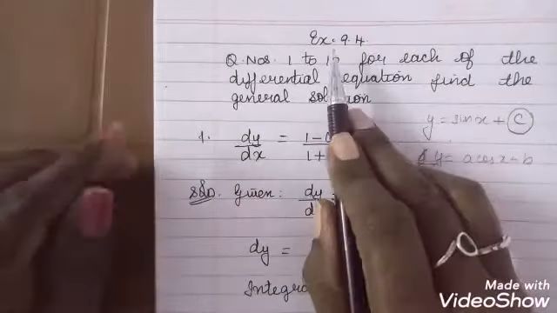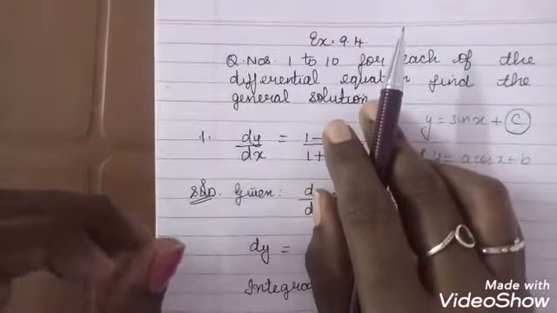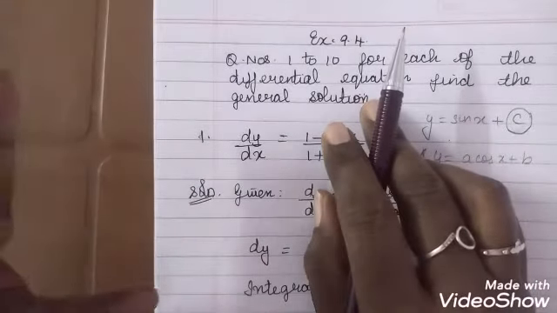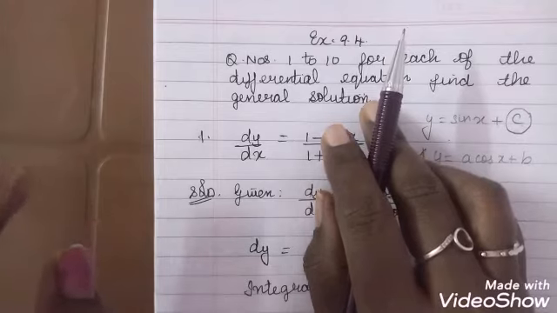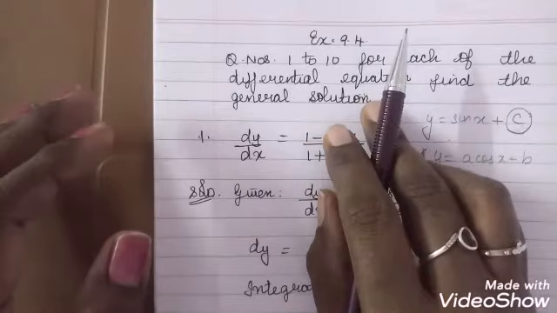So today we are going to start with exercise 9.4 here. So what is this exercise 9.4? It's nothing but solving the differential equation and finding the solution for that. When you find the solution, you have the general solution as well as a particular solution.